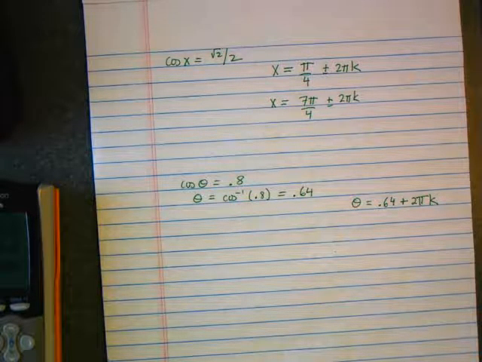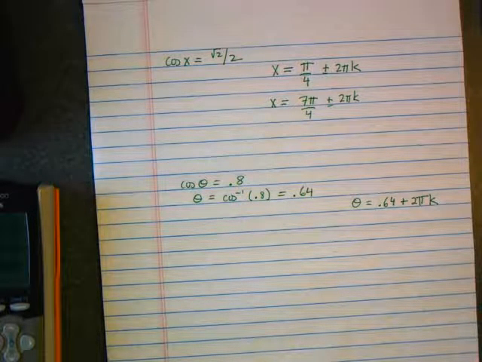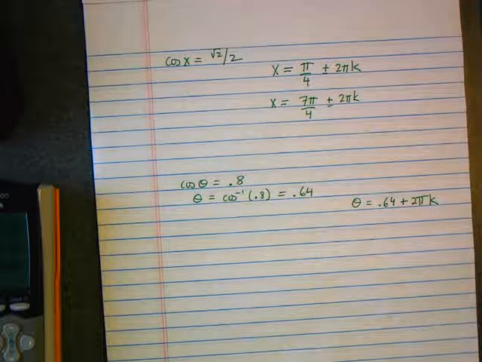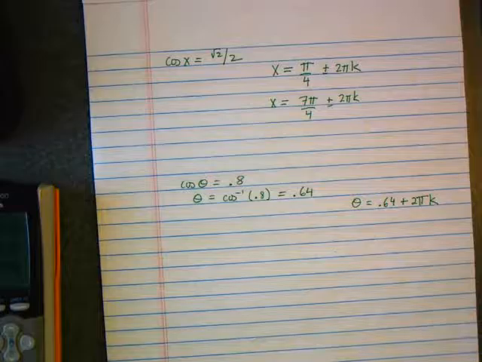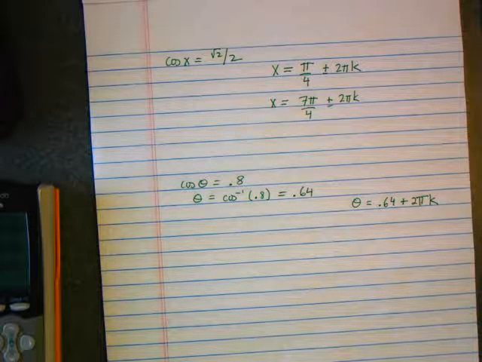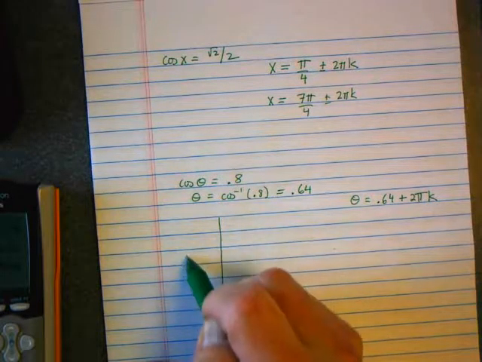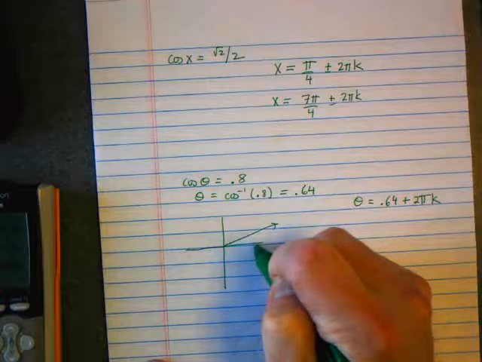But then I've got to find the other answer. What's the other answer? It would be in the 4th quadrant. So how do I find the answer in the 4th quadrant? No, you don't add 270. Don't add 180. Don't subtract 180. All right, so here is the angle 0.64.